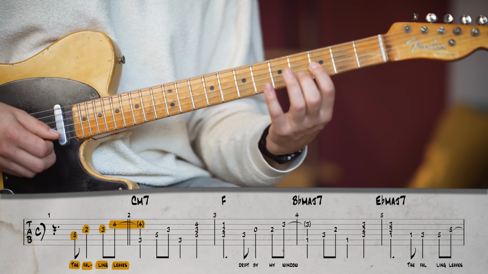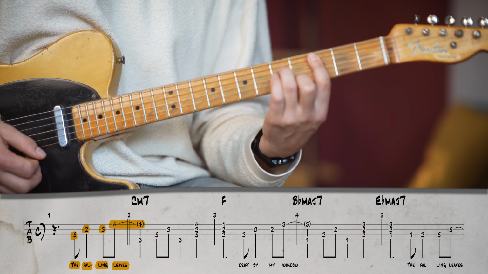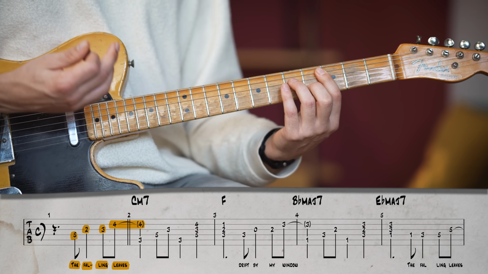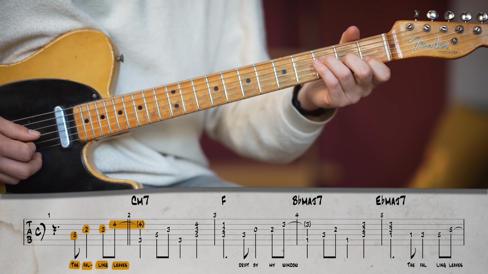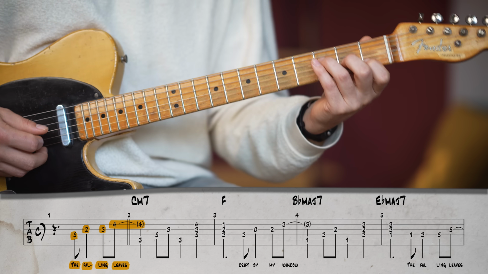The falling leaves, C minor 7. I'm playing it like this. I think it's nice. And then after that C minor 7, I'm playing an F, just a triad. And jazz guys would not agree, but I think because we're building it up slowly, this is a very nice way to not put too much tension in here already. Just a triad. Nothing wrong with that.